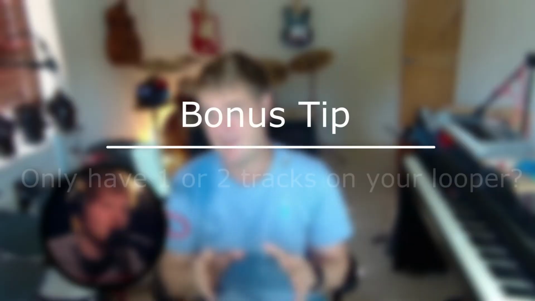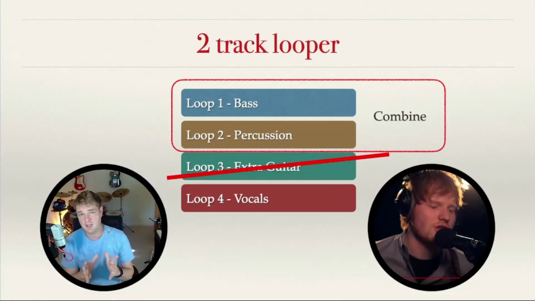So my bonus tip for how to play this song if you have a looper with fewer than 4 tracks. We'll start off with a 2-track looper. Let's go. Here you can see how you can combine loops 1 bass and 2 percussion together and they become the first loop. Lose loop 3, the extra guitar. You can play that over the top, I think, and it will still sound pretty good. And then you use loop 2 or track 2 as your vocal track.